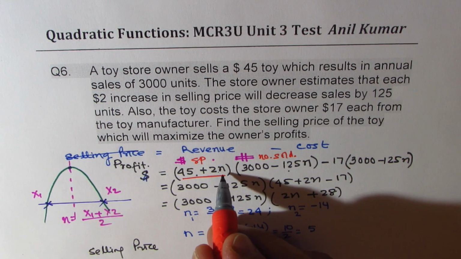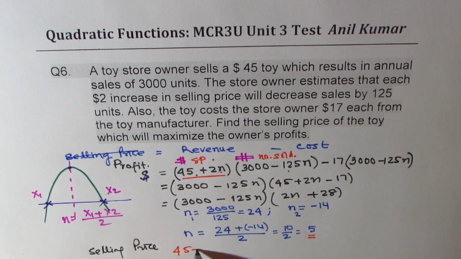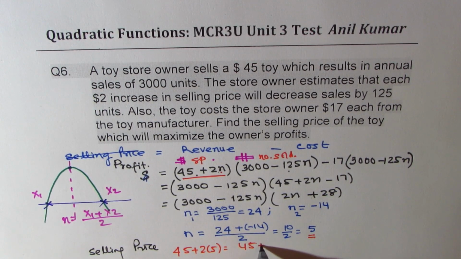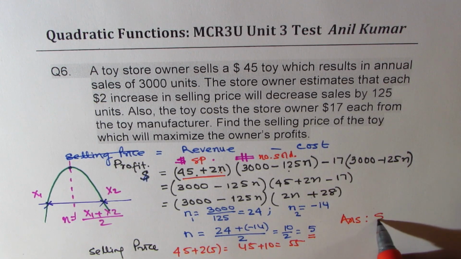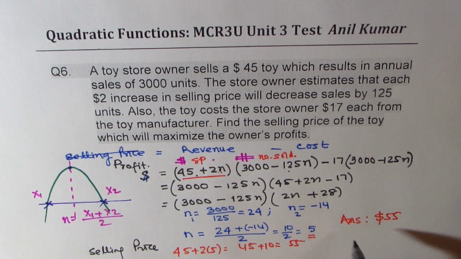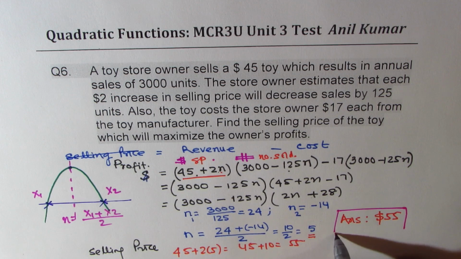So for the selling price, we have to put the value of n as 5, correct? So it is equal to 45 plus 2 times 5, which is 45 plus 10 or $55, right? So our answer is $55. Perfect. So that is how we are going to find the answer for this particular question.